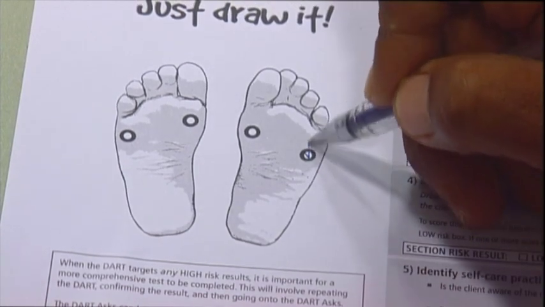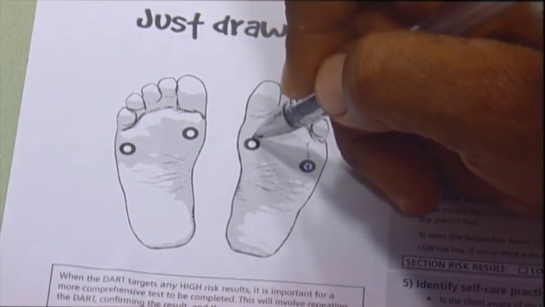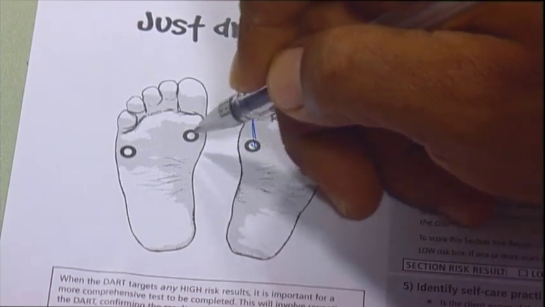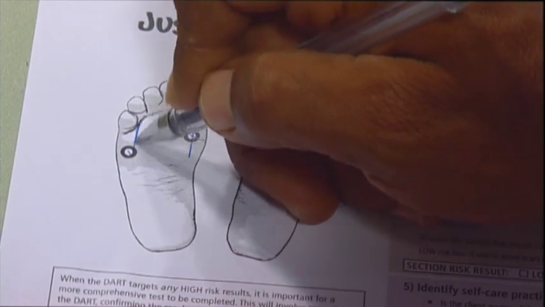Tick the circled targets if the person senses the monofilament. Cross the circled target if the person does not sense the monofilament.